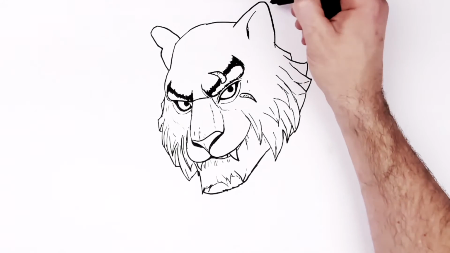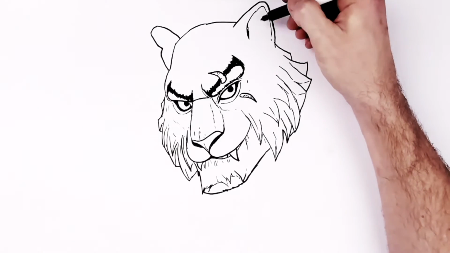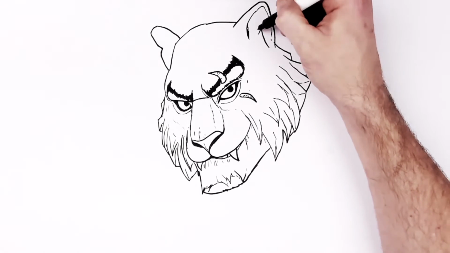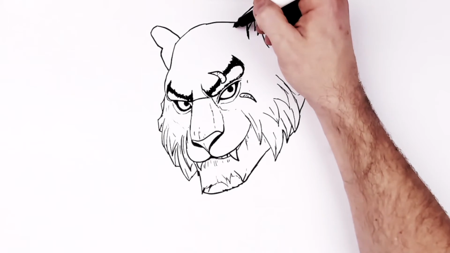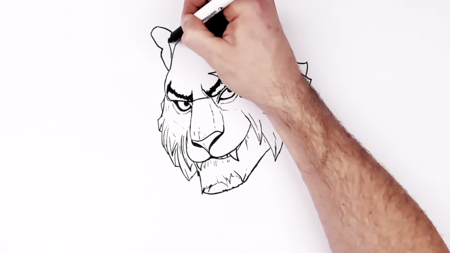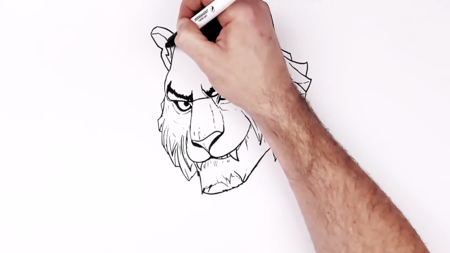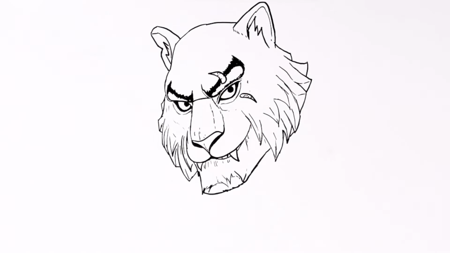And then we can just see the inside of the ear. It's kind of hairy at first. And then they just put hair triangle spikes in there. And then we can see the inner ear on this side a little bit as well. And then some spiky spikes. So that's the general shape for his head.